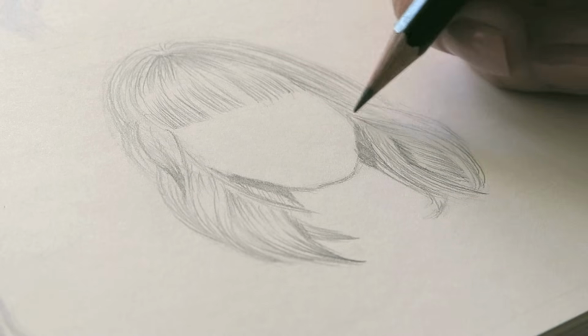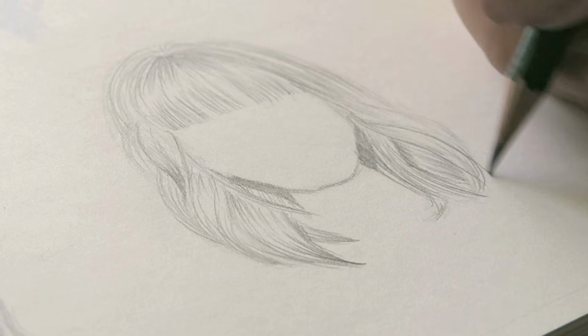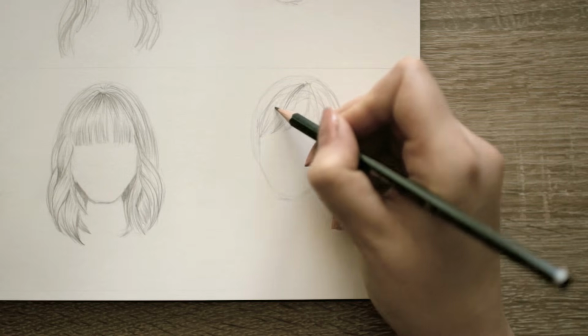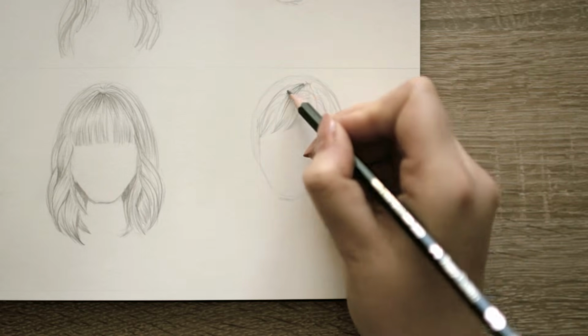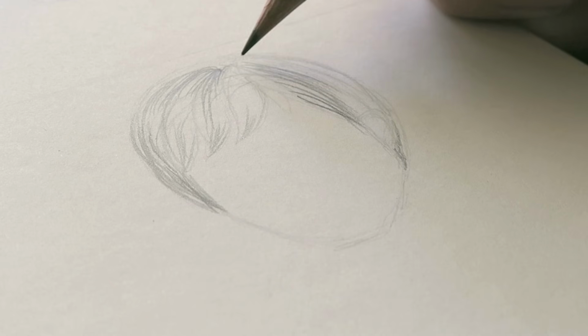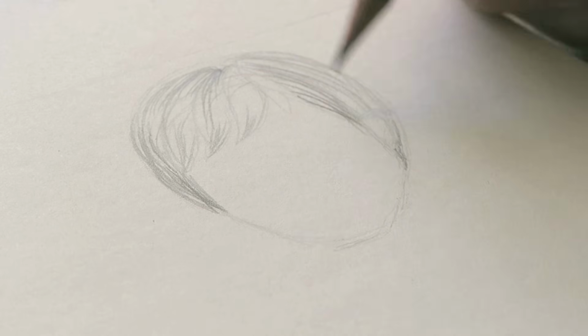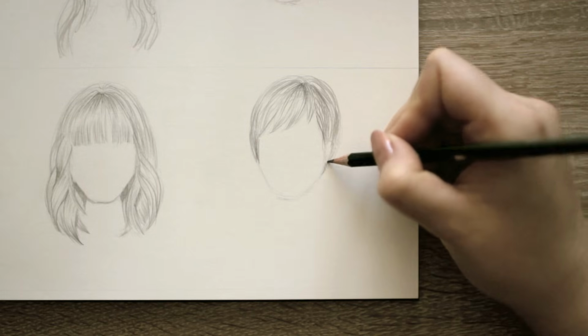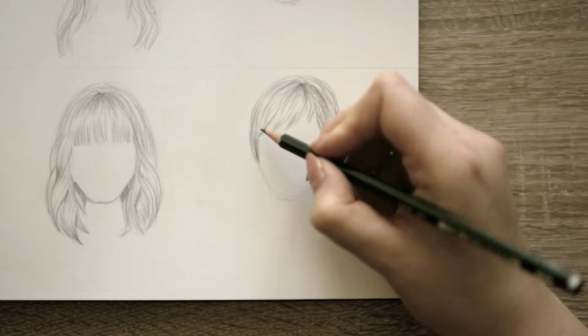Even if these lines will be out of place from time to time, they will still look 10 times better than wobbly lines at the right place. And this happens all the time to me whenever I start to worry about each line. Just go with the flow and don't think too much. And hair is not perfect anyway, so don't worry.